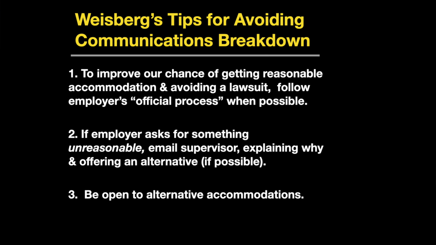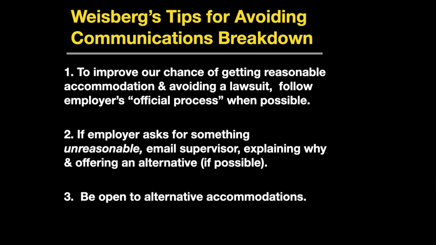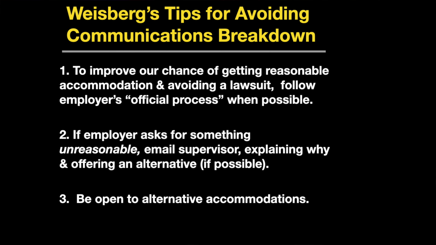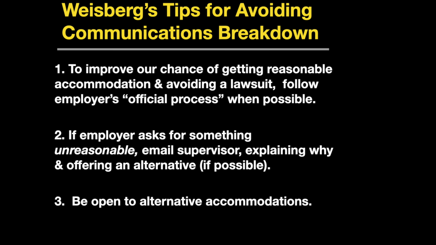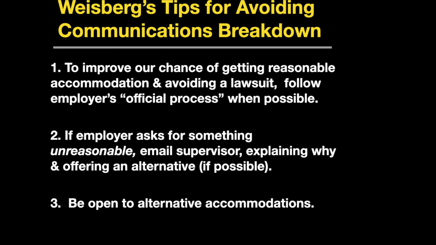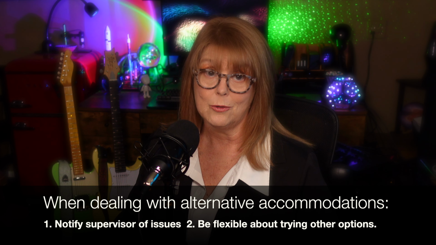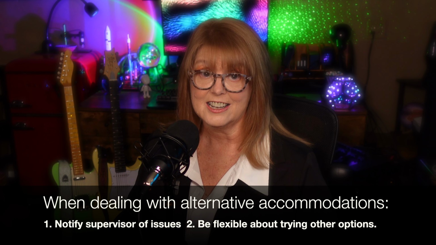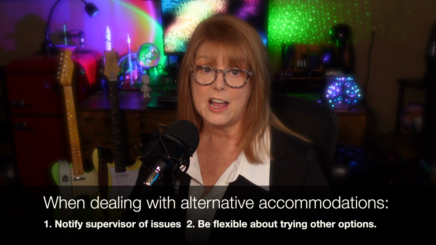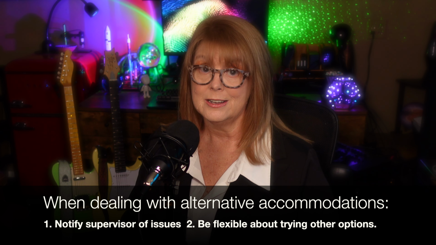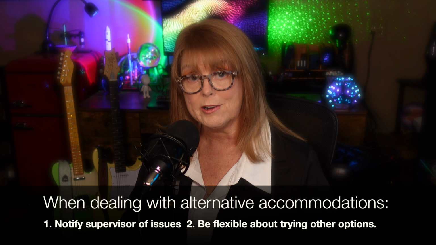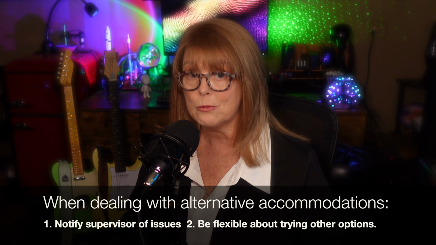Our employers have to give us reasonable accommodations that are effective, if any exist. But they don't have to give us the exact accommodations we ask for. They're allowed to offer us alternatives. If they offer us an alternative that we know won't work for us, we should email our boss as soon as possible letting him know why it won't work and ask to discuss other options. And if they offer us an alternative we're not sure about, we should be open to trying it for a reasonable period of time with the understanding that we'll revisit later if it ends up not working.